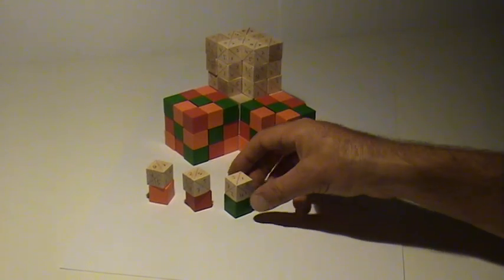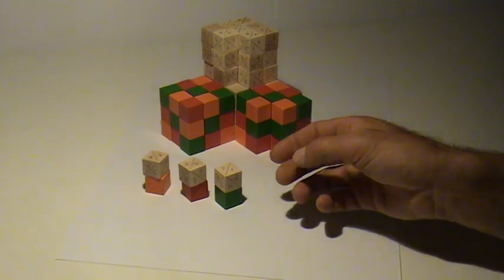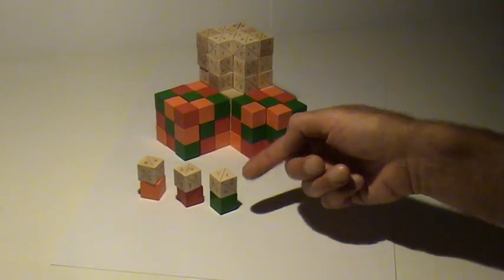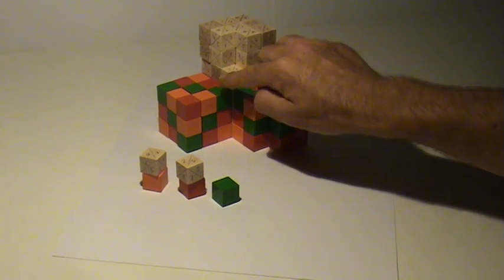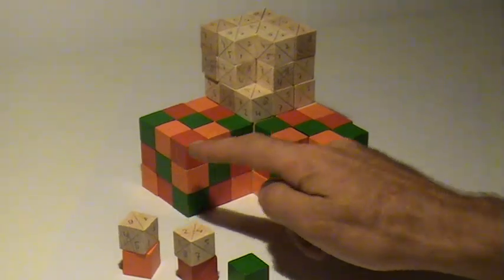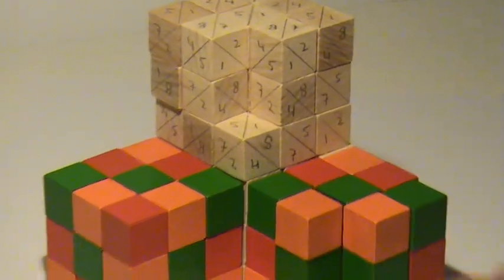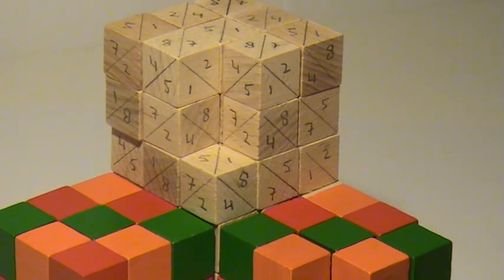So when we built it back to how it was, this was the bottom one. You can see it in this line. And the second one was the orange.